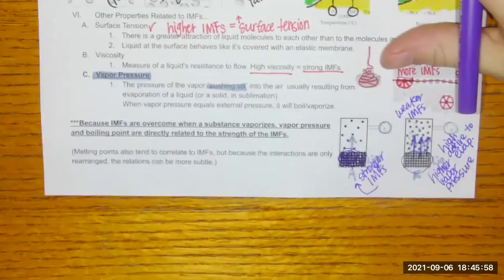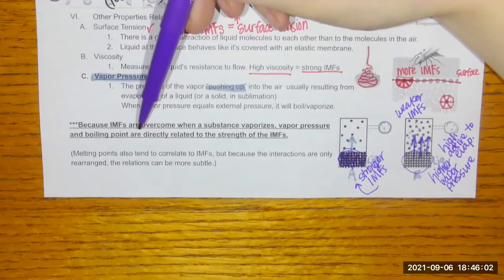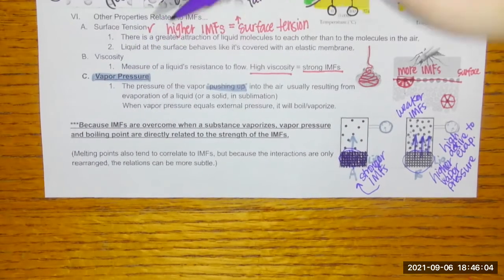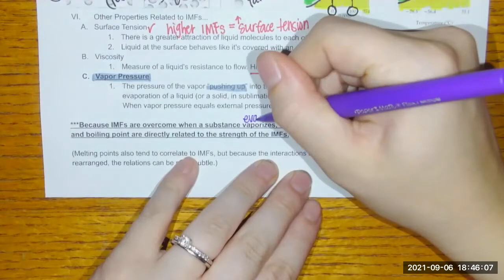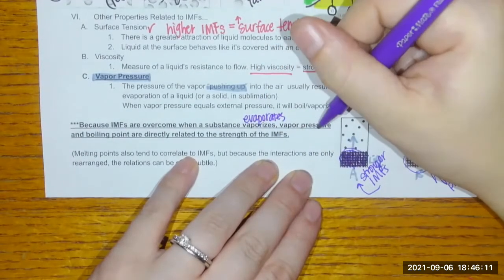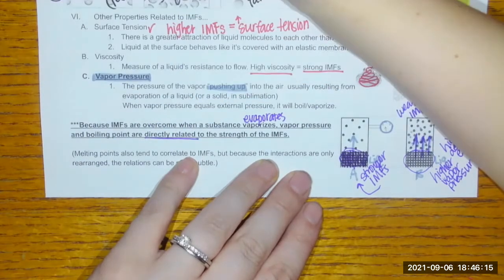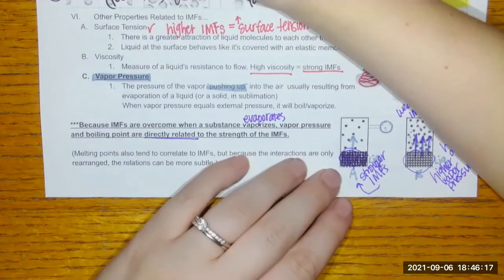So that's what this paper is saying here on the bottom. Because intermolecular forces are overcome when a substance vaporizes or evaporates, vapor pressure and boiling point are directly related to the strength of the IMFs.